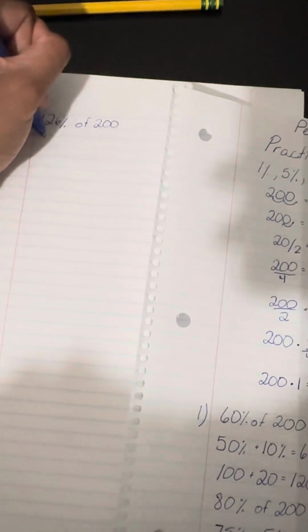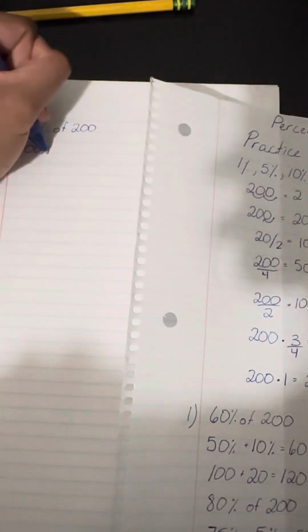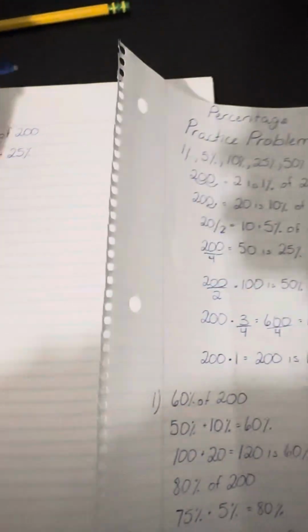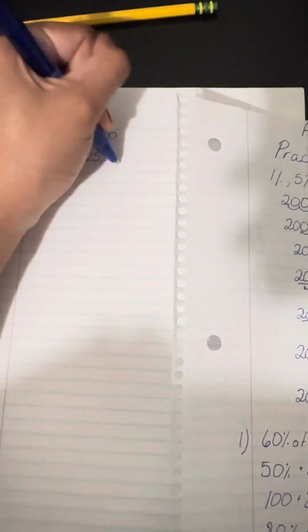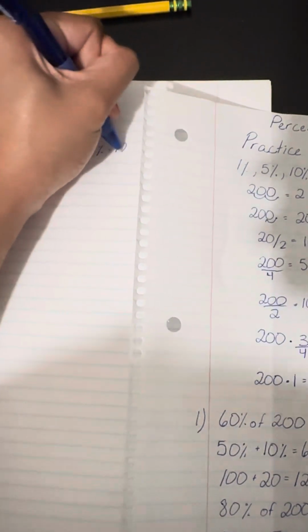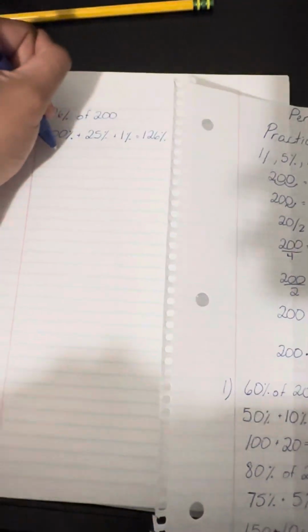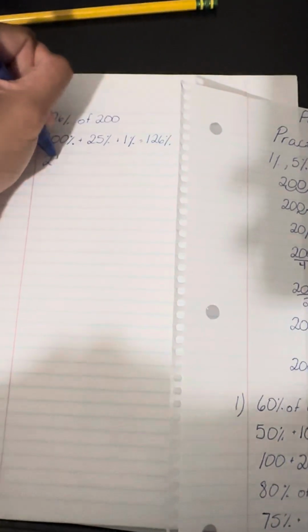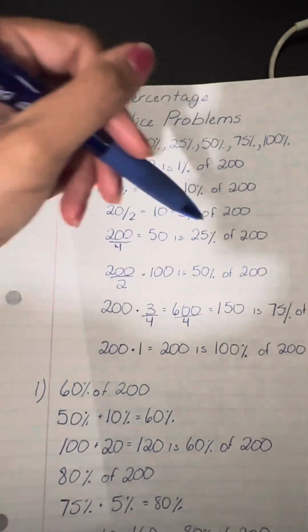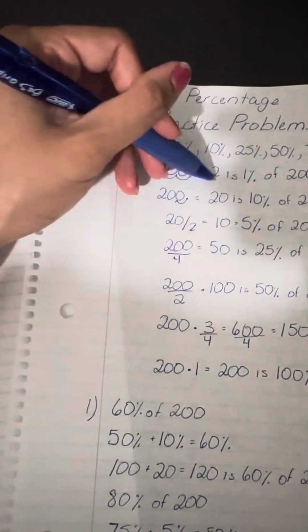We're going to do 100% plus, let's do 25%. And let's do 1%. 100% of 200 is 200, as we've already established. 25% of 200 is 50. And 1% of 200 is 2.